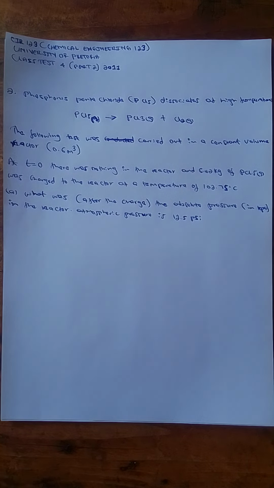Today we continue with class test 4 of our CIR 123, which is the second chemical engineering module at the University of Pretoria. We are looking at part 2 of class test 4, and this is the 2011 version of class test 4. It says, first, phosphorus pentachloride, PCl5, dissociates at high temperature according to the chemical reaction equation.